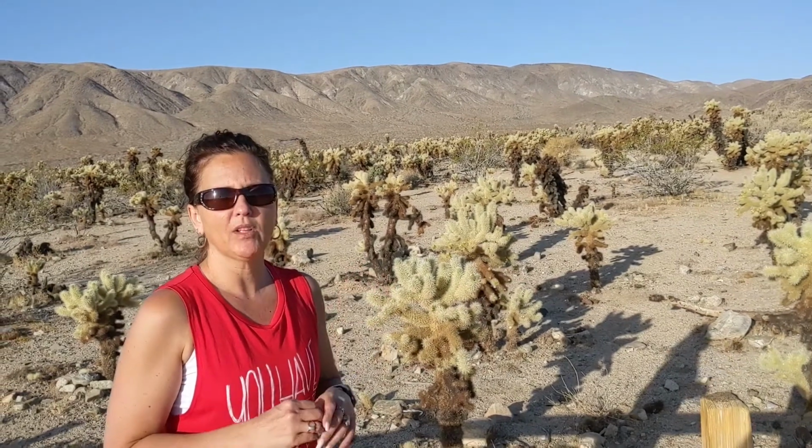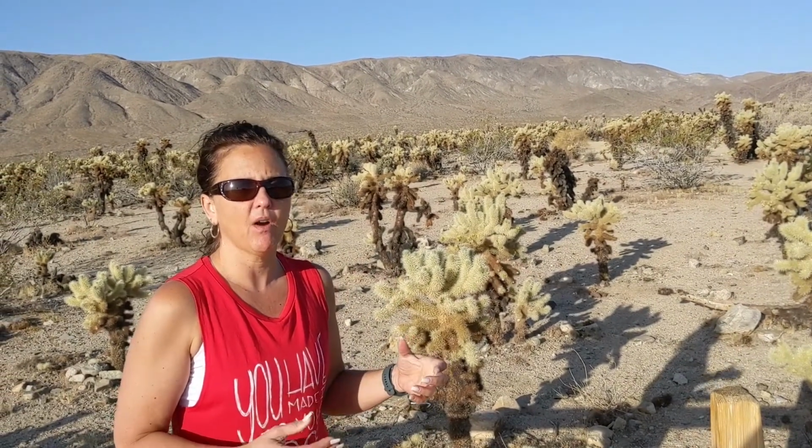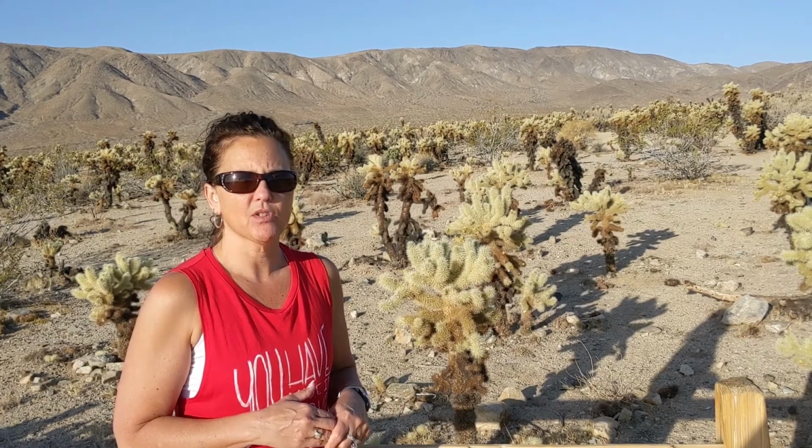It's about a quarter of a mile through the Chollas, and then we'll have a little bit of a lesson talking about what they are, what they do, and the kind of wildlife that lives here and the kind of pollinators that they use. It's beautiful here. It's so nice and quiet. I'll take some pictures of the Chollas and show those to you as I describe them.